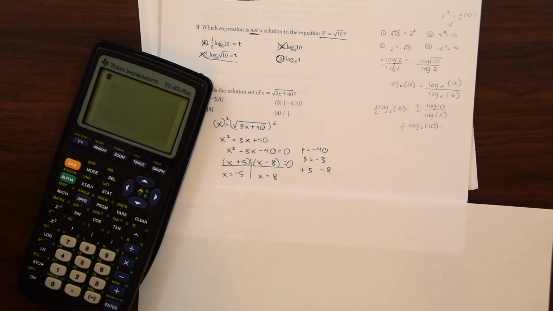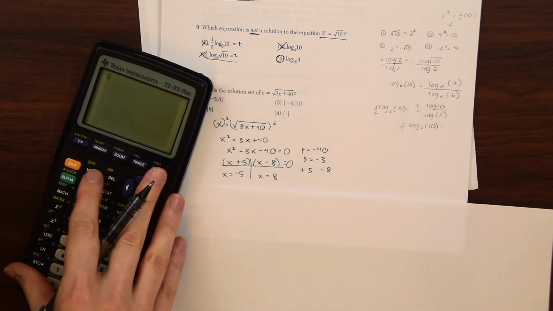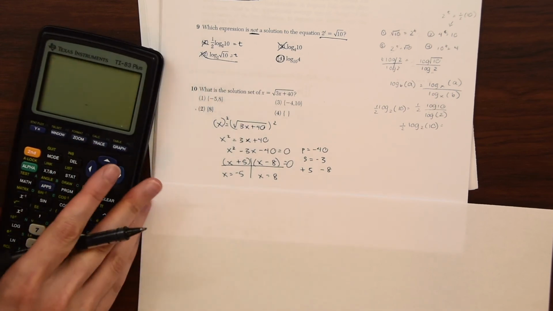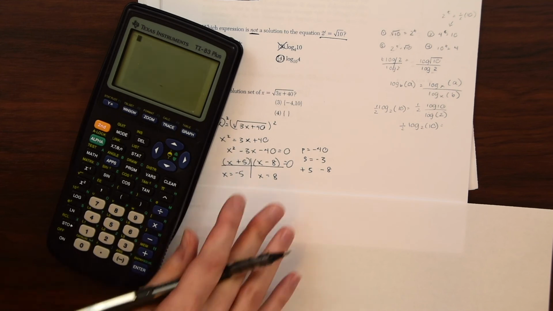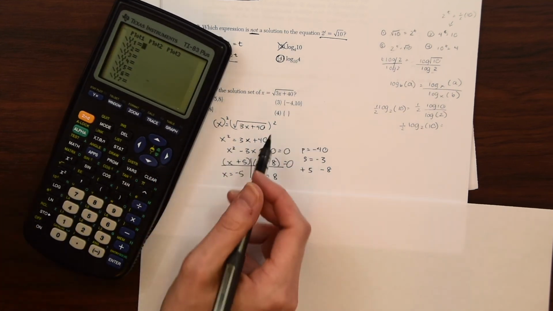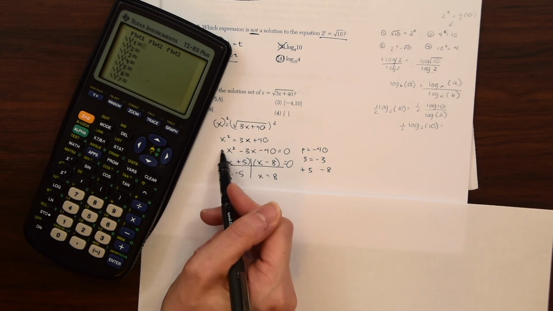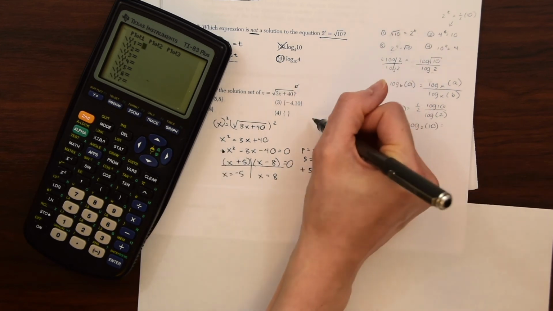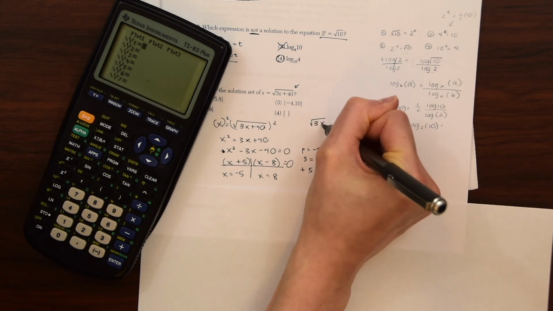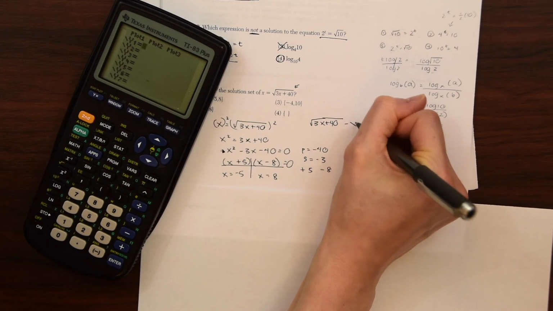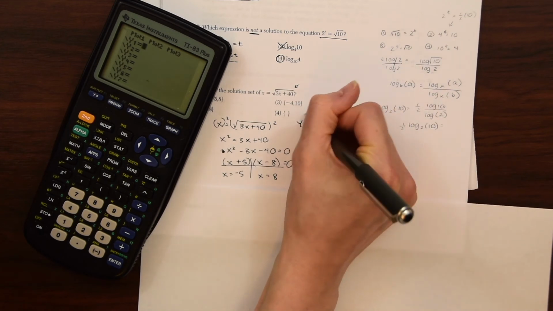So before we circle both of these answers, to really make sure that these are our answers and we don't need to reject anything, hint hint, we're going to have to reject something, let's plug them into our calculator and see what this looks like. So we want to plug in not this equation to check our answers, but this equation that they gave us. So we're going to plug radical 3x plus 40 minus x into the y equals section in the calculator.